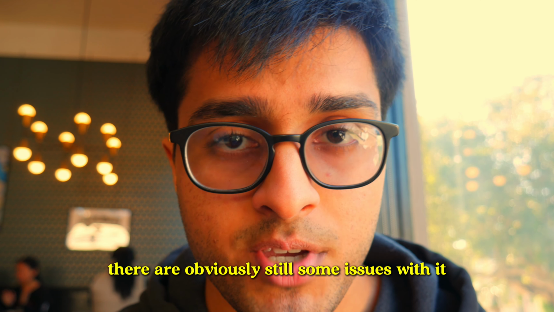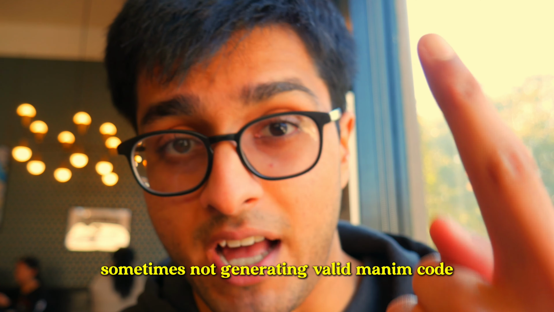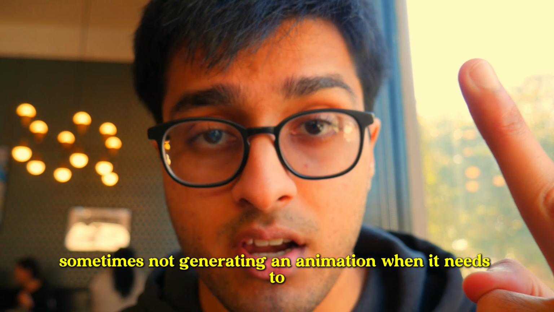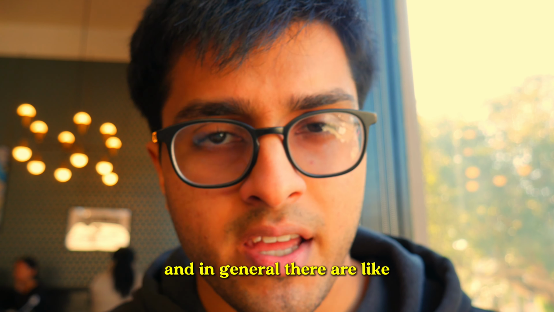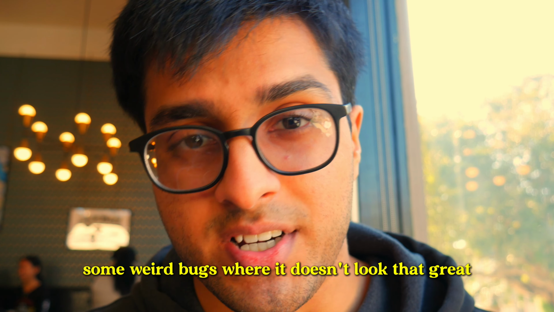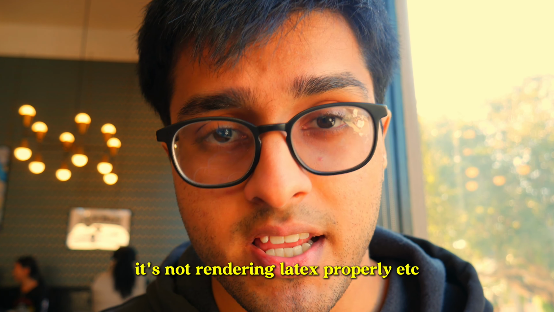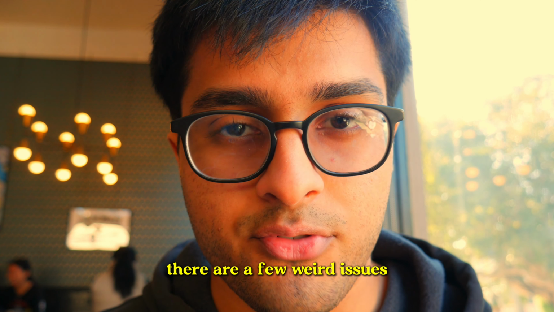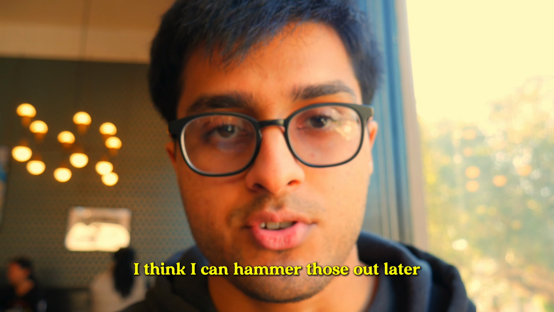It's obviously supposed to make one, but sometimes it's not generating valid Manim code, and sometimes not generating an animation when it needs to. And in general, there are some weird bugs where it doesn't look that great, it's not rendering LaTeX properly, etc. There are a few weird issues, but I think I can hammer those out later.